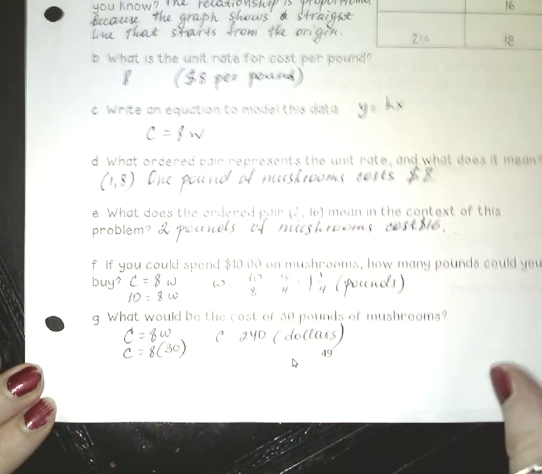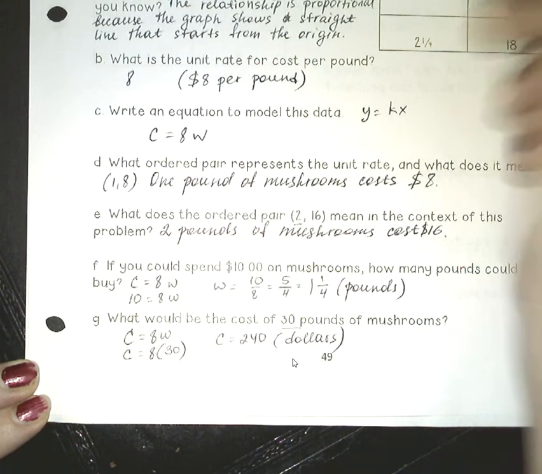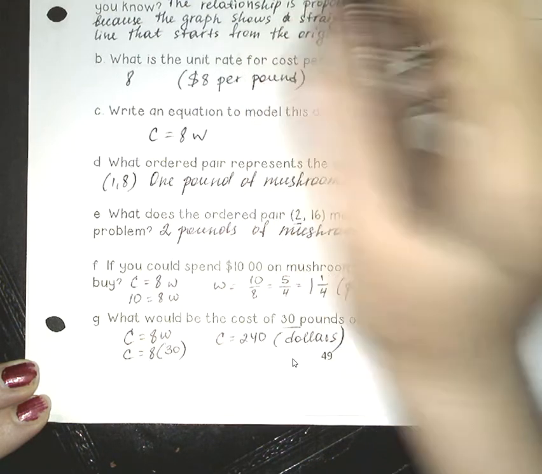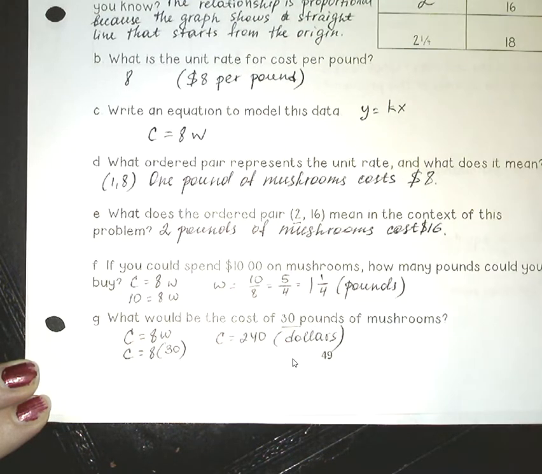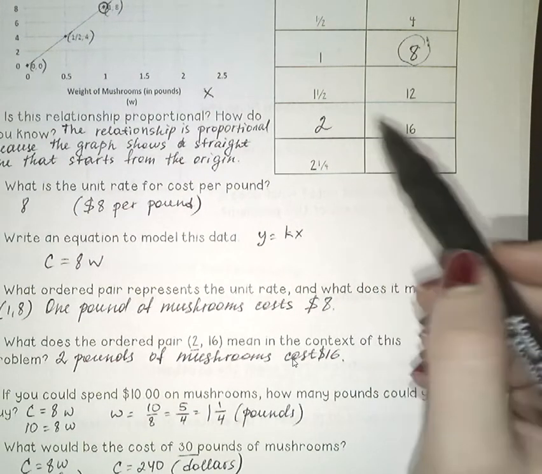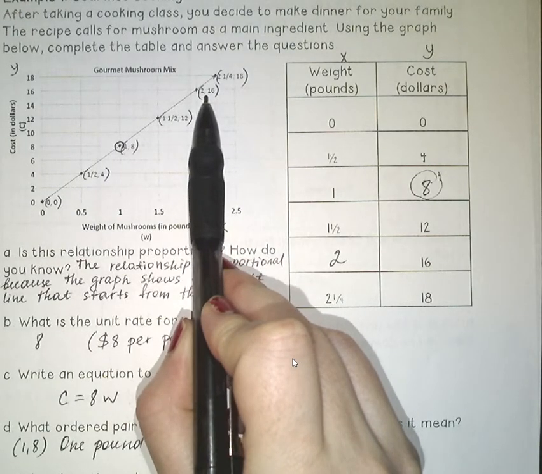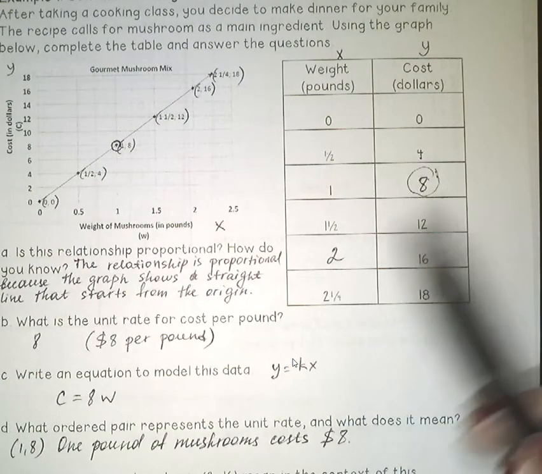Okay, pretty easy. So we can just fill in the table. We can see it from the graph. (2, 16) and (3, 24). Didn't do that part yet. So I just filled in the table with (2, 16). We saw it in the graph. (2, 16) is right here, and (3, 24) is right here. So we're just filling in the table.